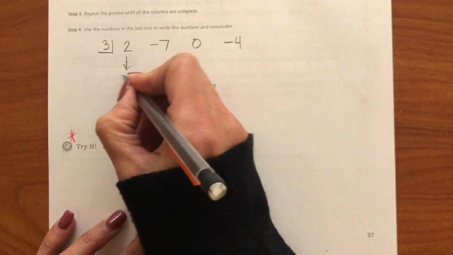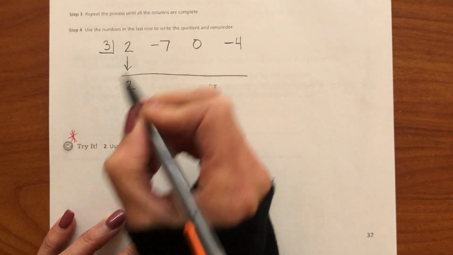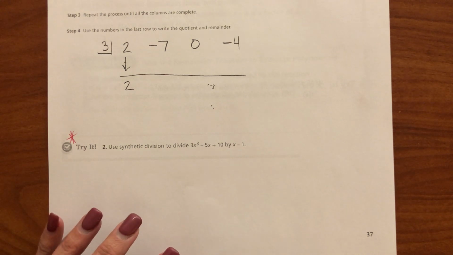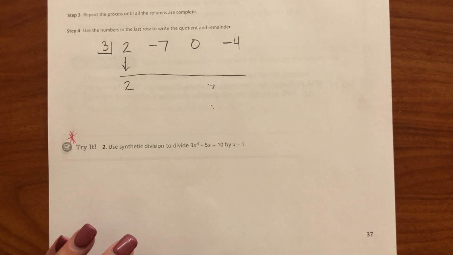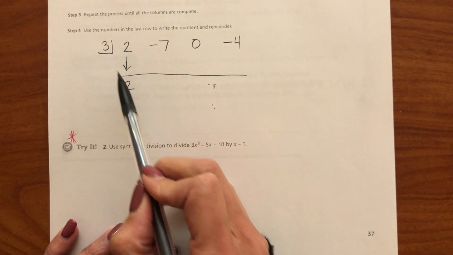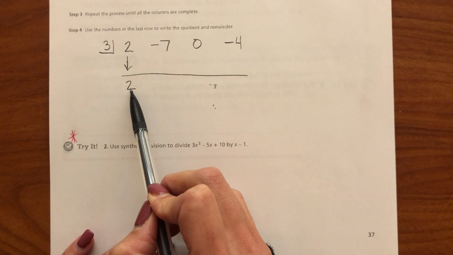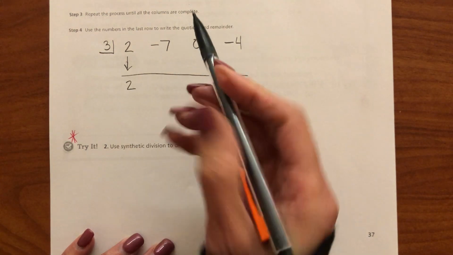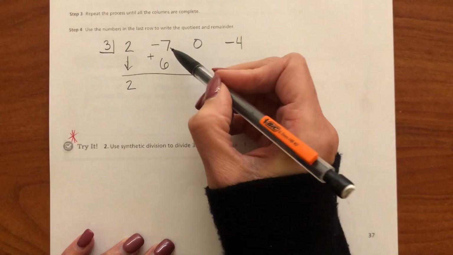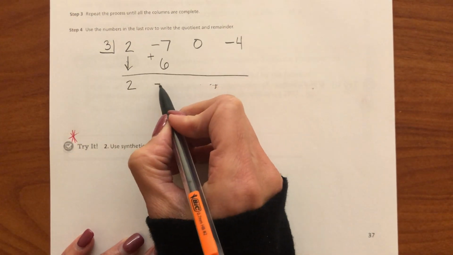Now you're ready to perform your synthetic division. You always start by bringing down the first number, and then you start your process of multiply, add, multiply, add, multiply, add, until you run out of numbers. You're multiplying the divisor by the number you just brought down. So 3 times 2 is 6. Now add those: -7 plus 6 is -1.